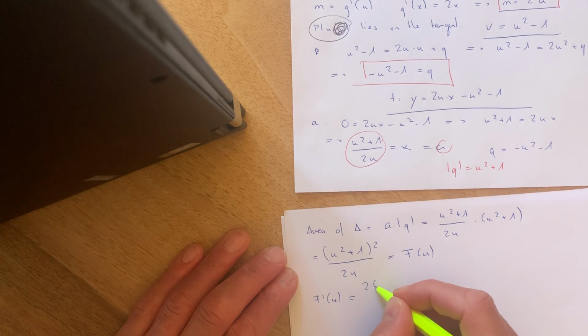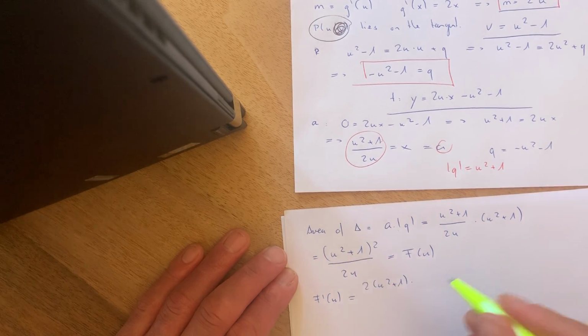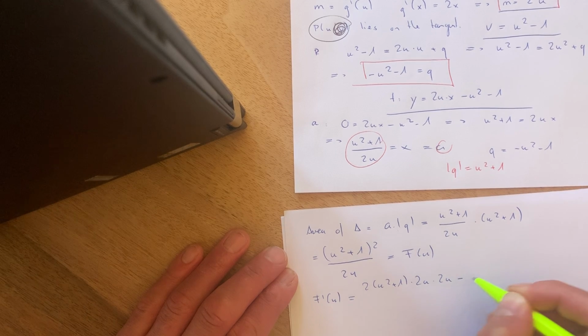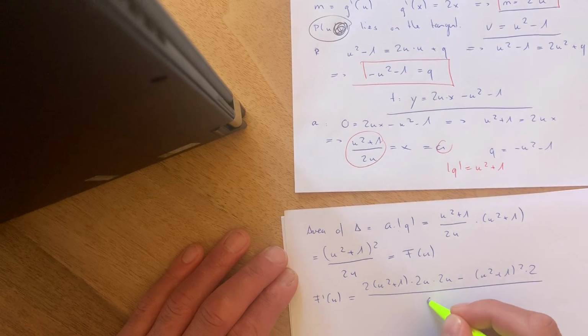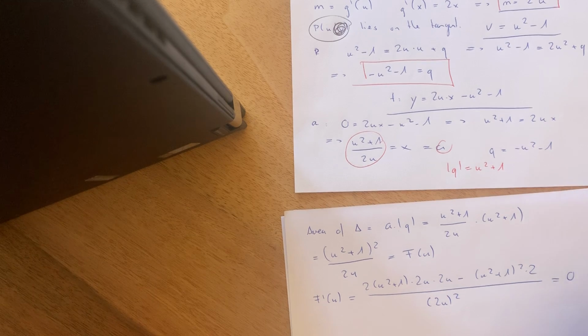So this is 2 times u squared plus 1 times the derivative of what is inside the bracket, which is 2 times u, times the lower part minus upper part times derivative of the lower part, divided by the lower part squared. We set this equal to 0. This is a fraction.